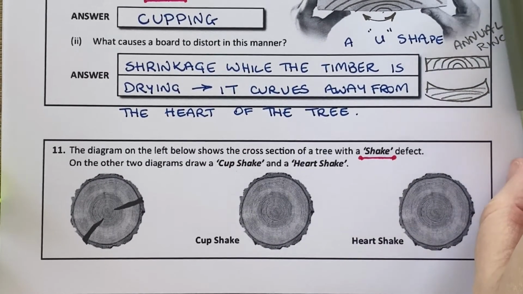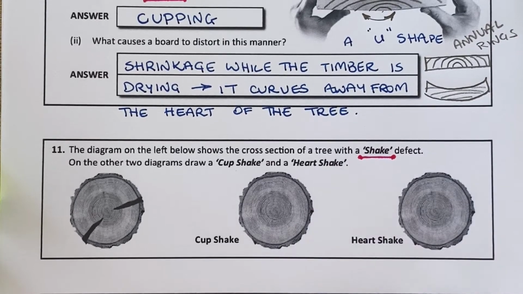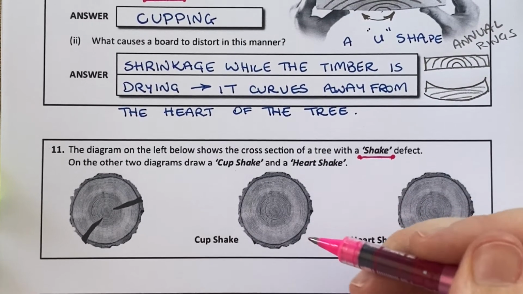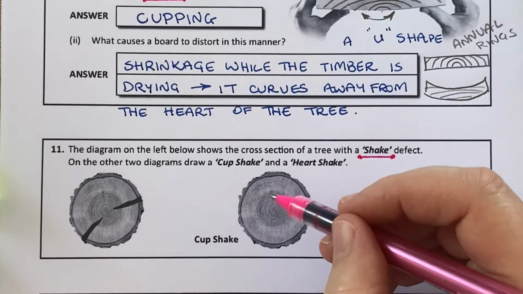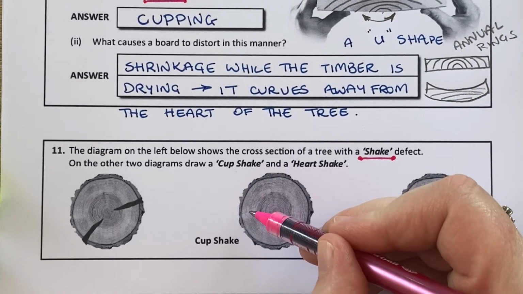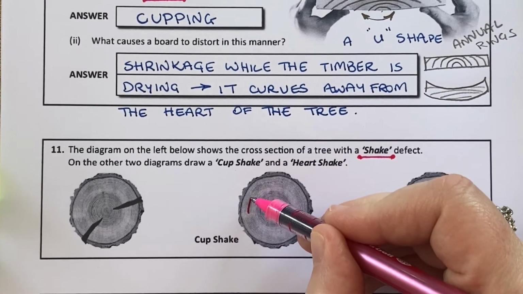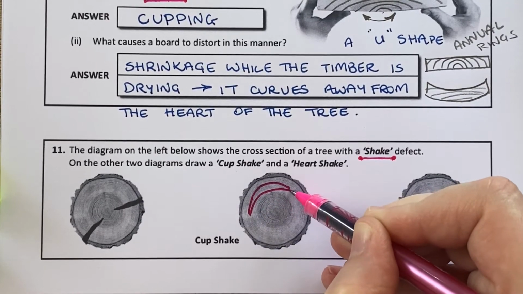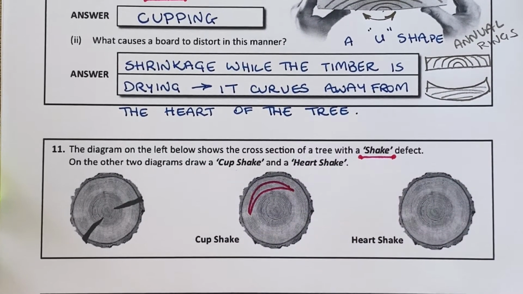Anyway, it says on the other two diagrams, draw a cup shake or a heart shake. Sorry, a heart shake, not a harp shake. That's a whole other thing, I just made one up. Okay, let's go back again. Cup shake. A cup shake is where the grain breaks along the annual rings. And it's like a little U. Guess what it's like? A cup. There's a surprise.